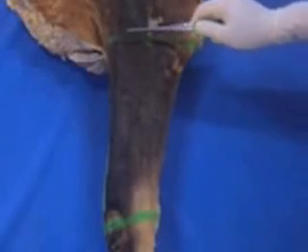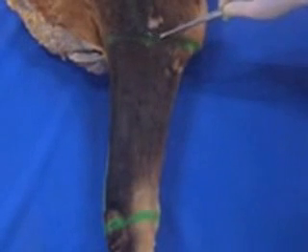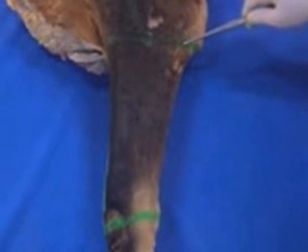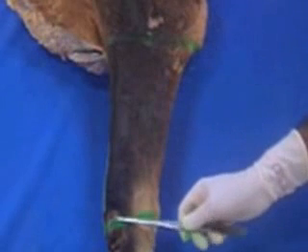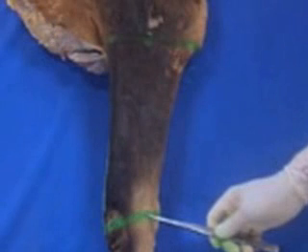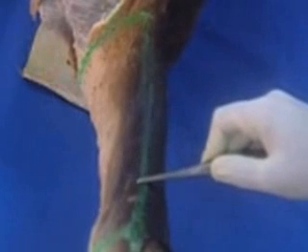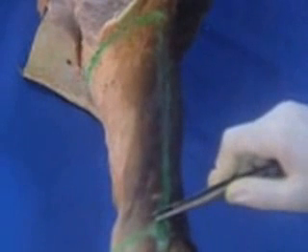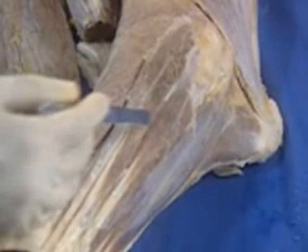To expose the dorsolateral aspect of the forearm, make a circumferential incision around the elbow joint and make another circumferential incision around the carpal joint. These two incisions are connected by a vertical incision corresponding to the dorsomedial line of the forearm. Reflect the flaps on the sides, now exposing all the extensors of the carpus and digits.